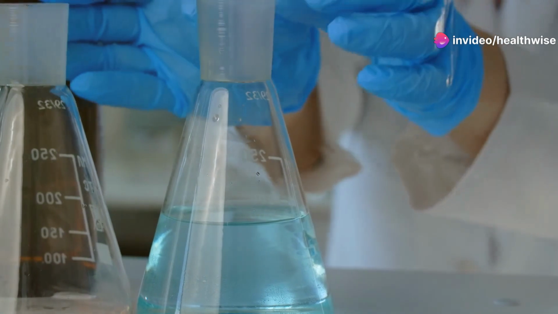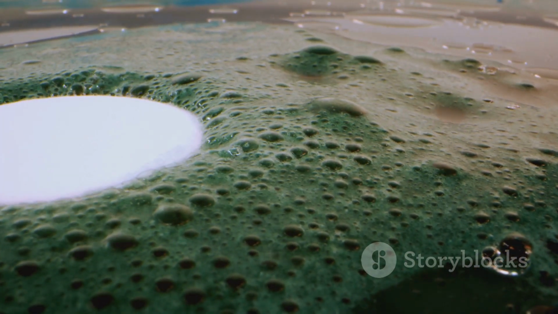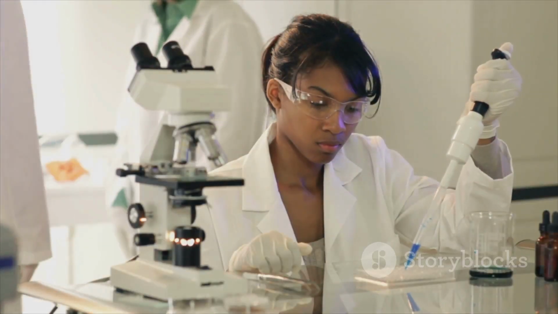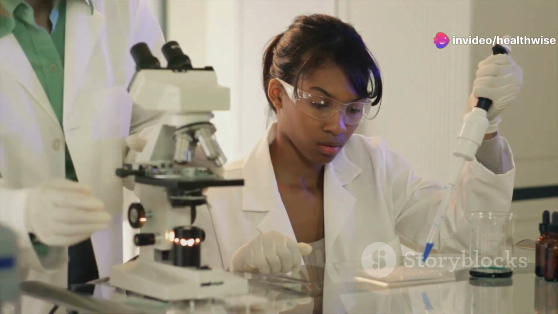Next, let's talk about the sodium chloride flotation technique. This method leverages the lighter weight of parasite eggs to make them float to the surface. Here's how you do it. 1. Place about 2 milliliters of feces in a small, clean bottle or tube.